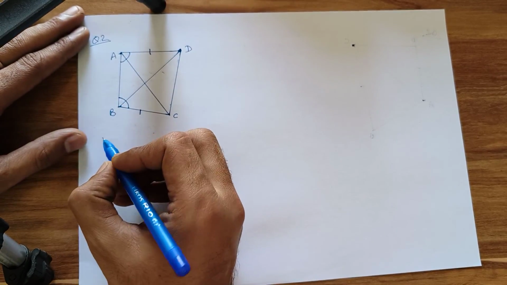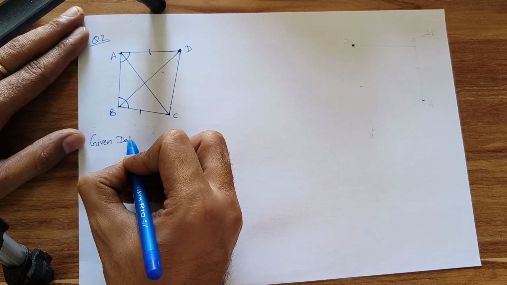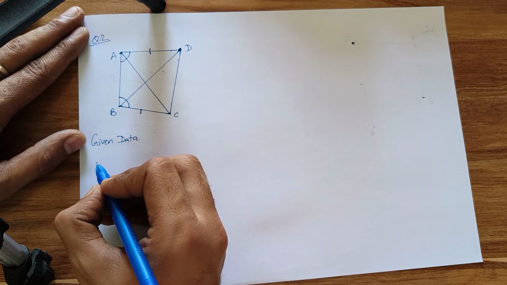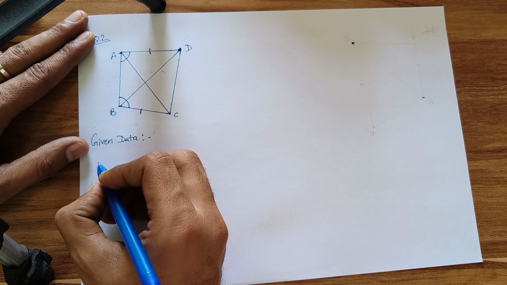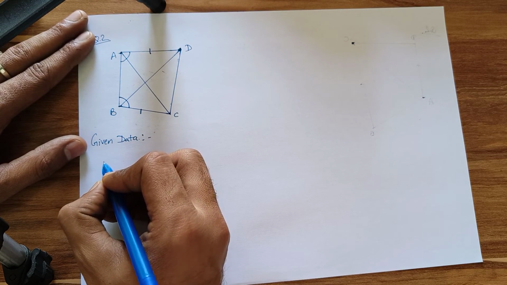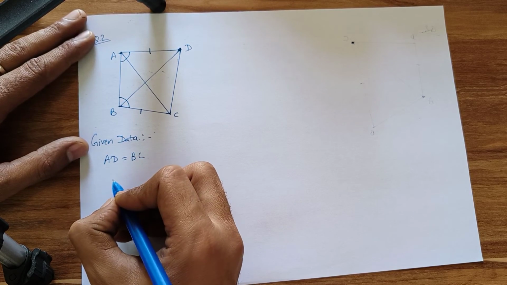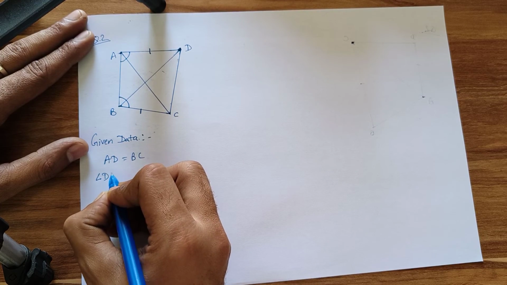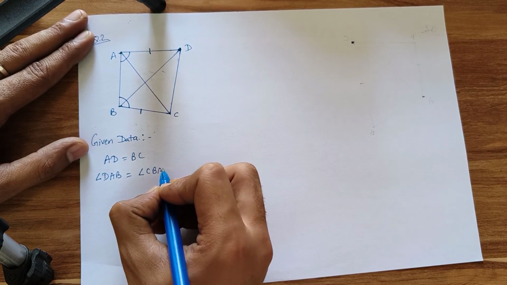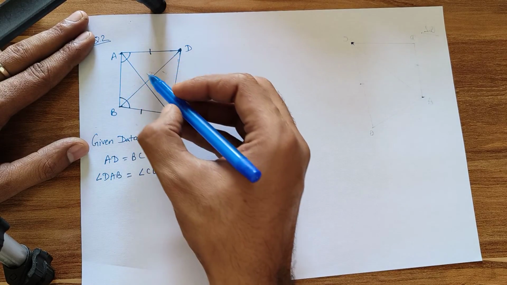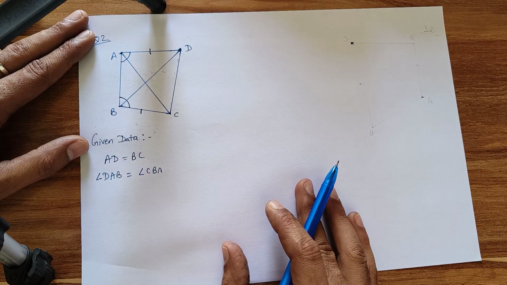So first we will write the given data. If I talk about the given data, the first relation was given for sides. It was given that AD and BC are equal. And the second relation is given for angles: angle DAB is equal to angle CBA, DAB this complete angle and CBA this complete angle. They are also equal.